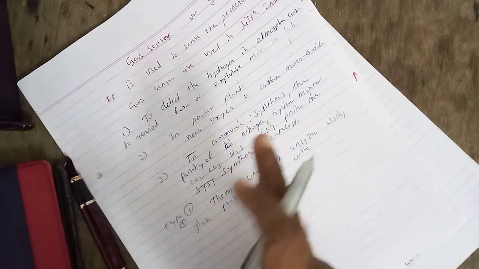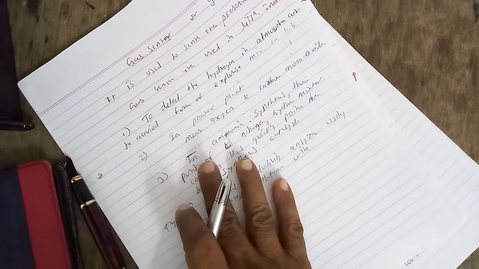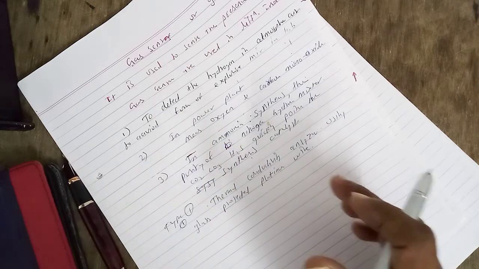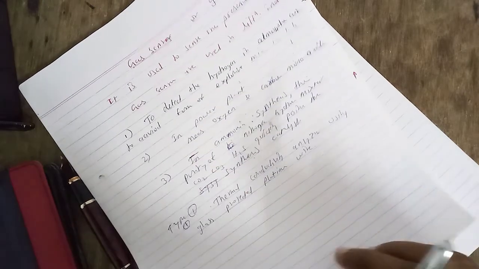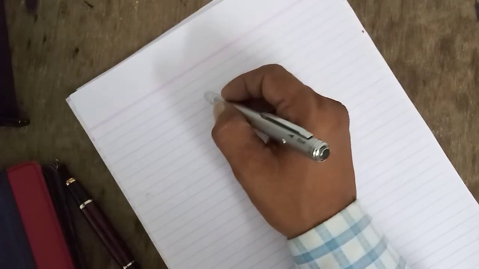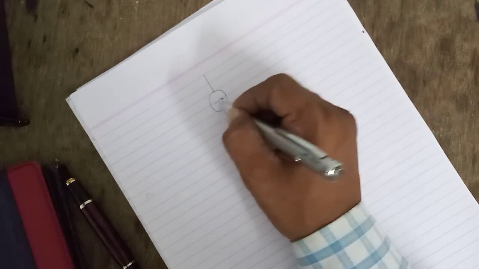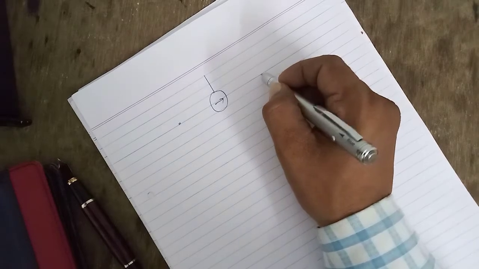Chamber 1 and chamber 2 are the measuring chambers, chamber 3 and chamber 4 are the reference chambers, and that is drawn like this. Here there is a meter, indicated like this. Like a meter bridge, first we have to draw it.